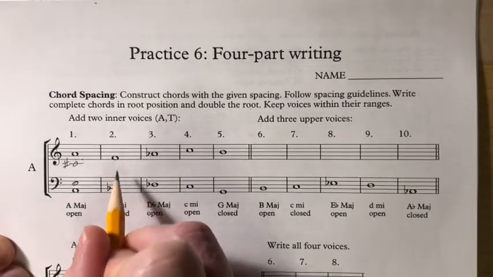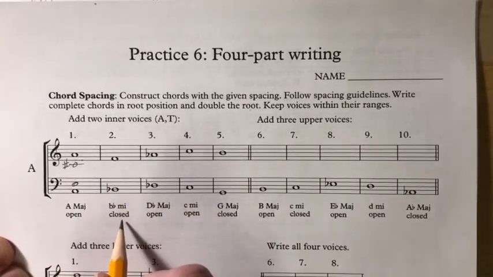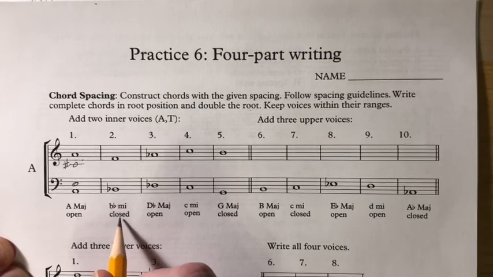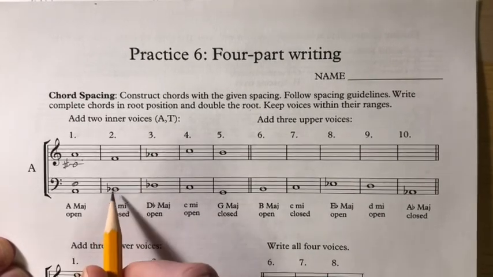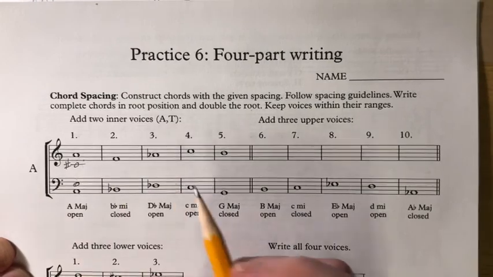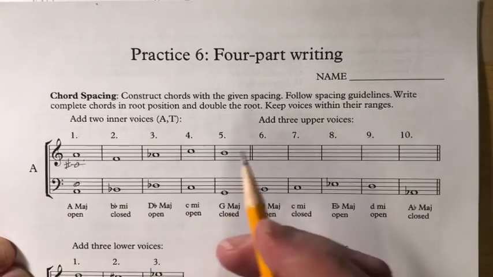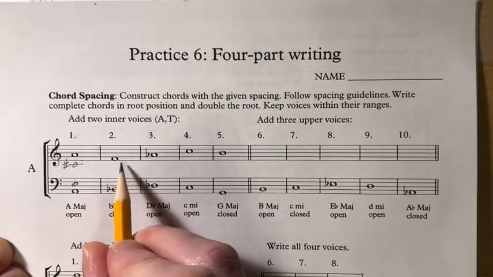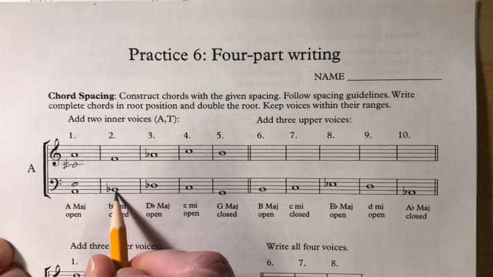We have a B flat and an F, so we'll remember that we need to double the root and have a complete chord. So B flat is there, F is there. The other tones we need are a D flat, the third of the chord, and we're going to need another B flat so that the root is doubled.